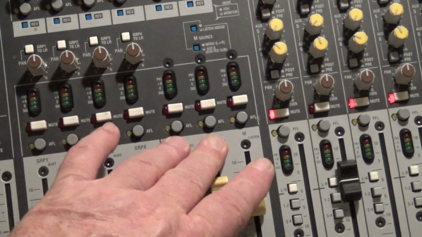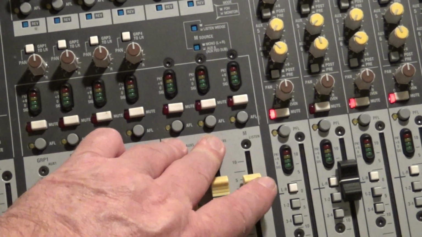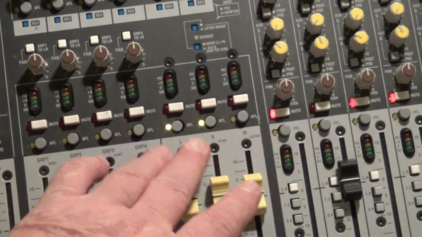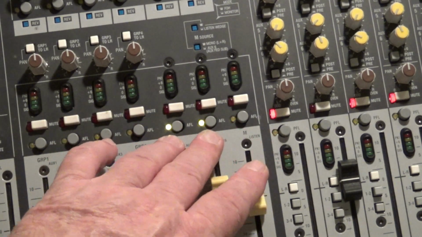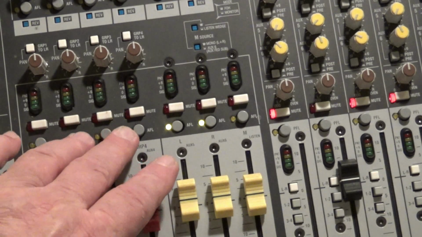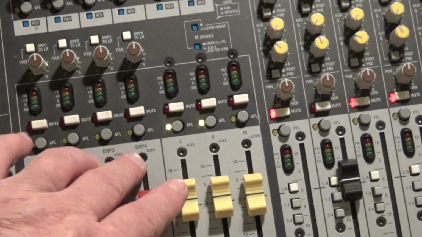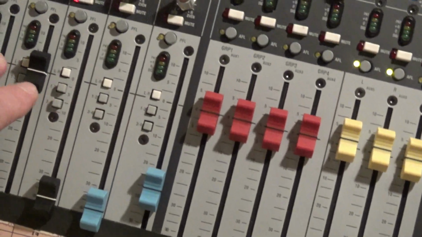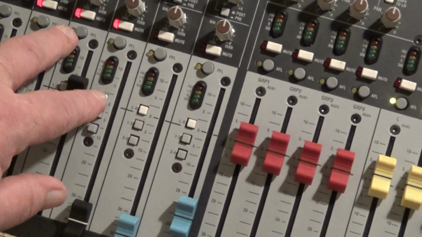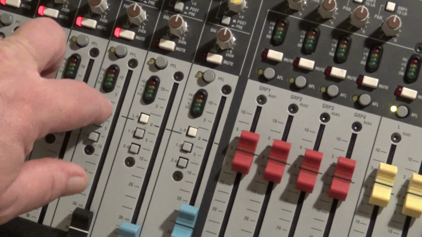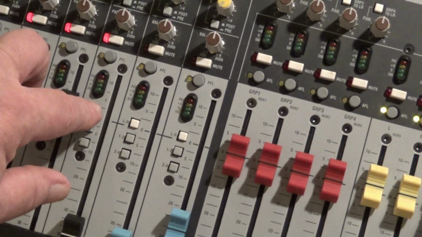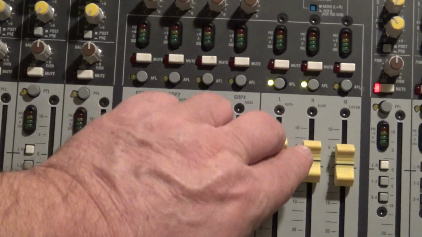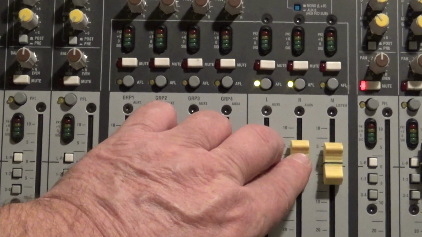Left and right, there are left and right outputs on the back. I think there are. Usually there are. And we can check our summation signal going to left and right. That being the signals that are assigned from groups 1, 2, 3, and 4, as well as if we happen to have a button depressed for left and right on the input channel over here. If I have that channel input assignment button pressed to left and right, that signal, as well as any of these other signals, will show up in the left and right mix.